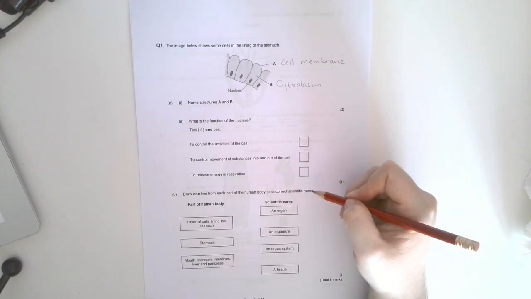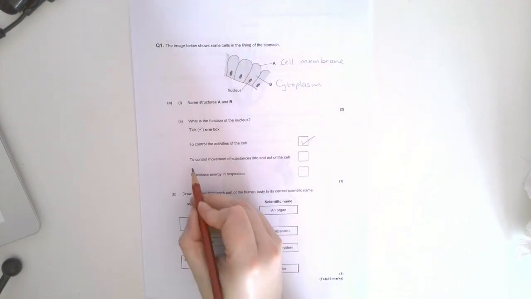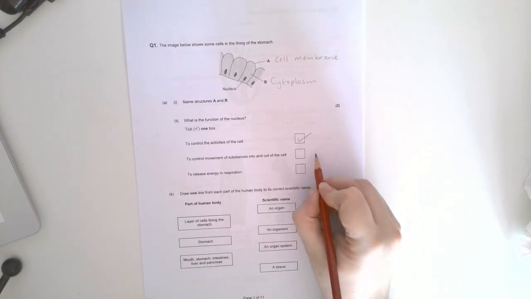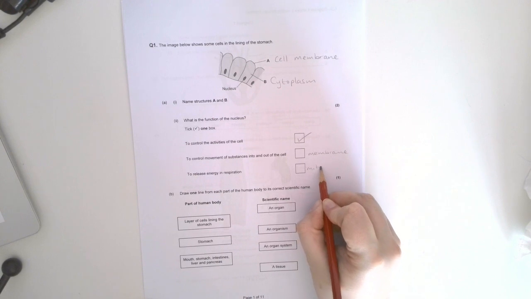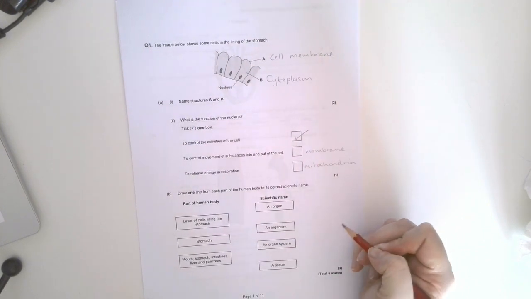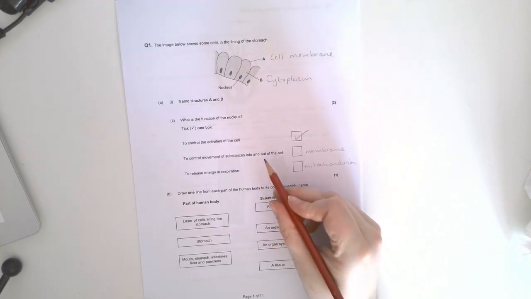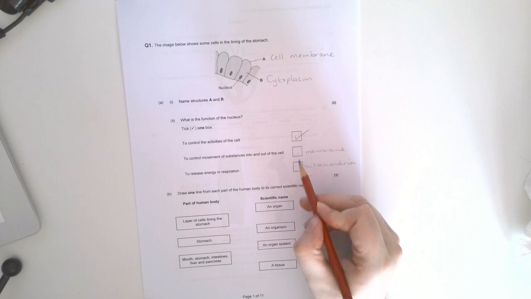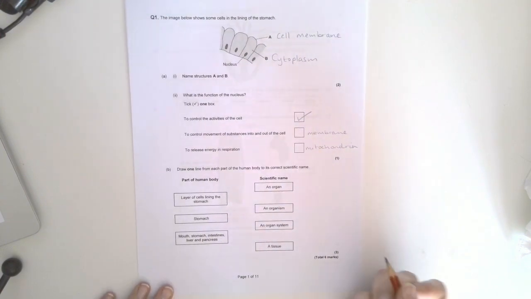What is the function of the nucleus? You've got 3 options, and it controls the activities of the cell. Movement of substance in and out, that's the membrane, and release energy and respiration, that's mitochondria. You don't have to do these to get the mark. I'm just going through how I would do the question by double checking by eliminating the other answers. It's a good tip if you can do it.